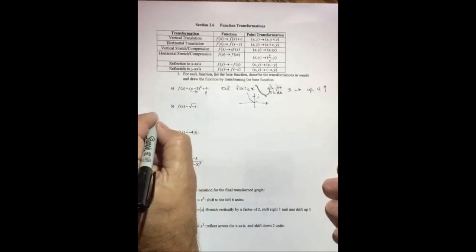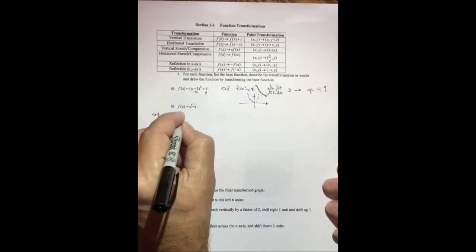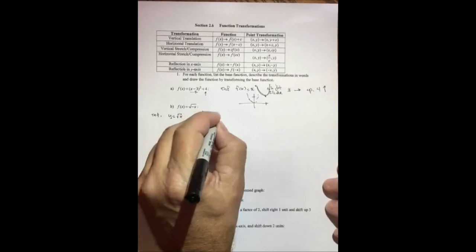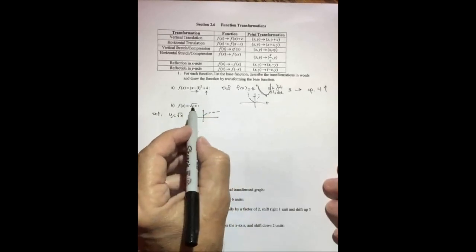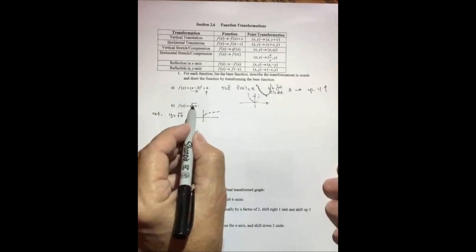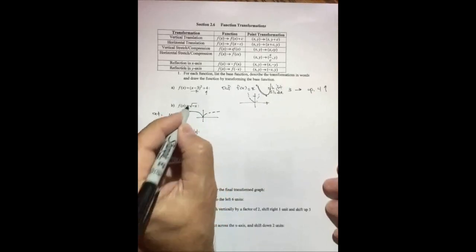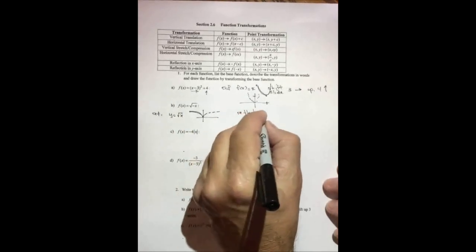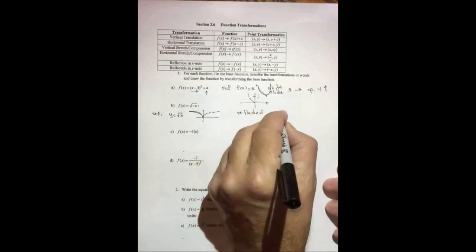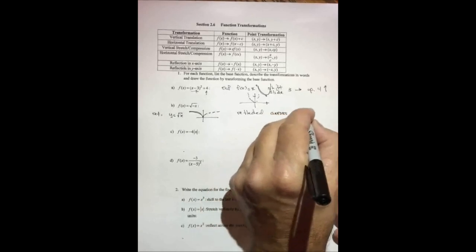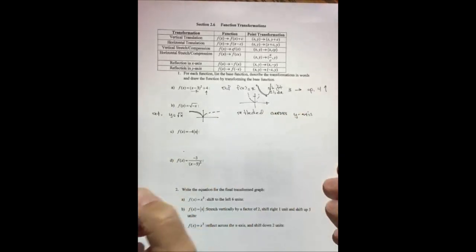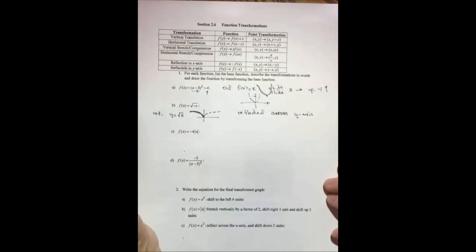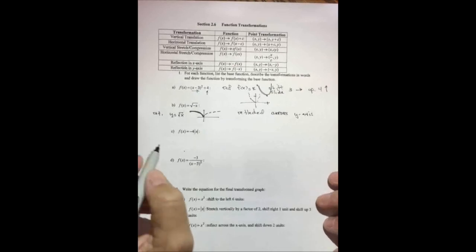Now here the reference curve is y equals square root of x. Now let's draw what this guy is. This guy looks like this. Okay? So what's happening here? When you replace x with minus x, all it does is reflect it across. So this is just reflected. So when you replace x with minus x, you simply draw its mirror image across the y-axis. Nothing to it.